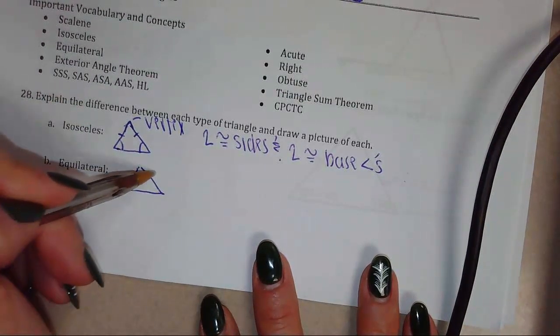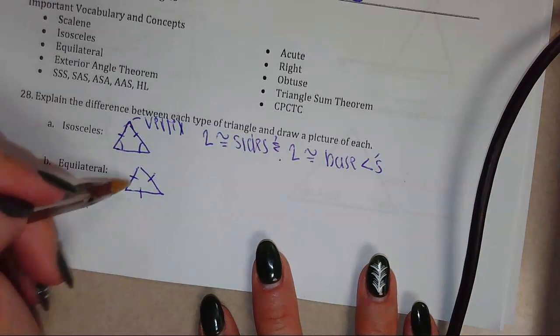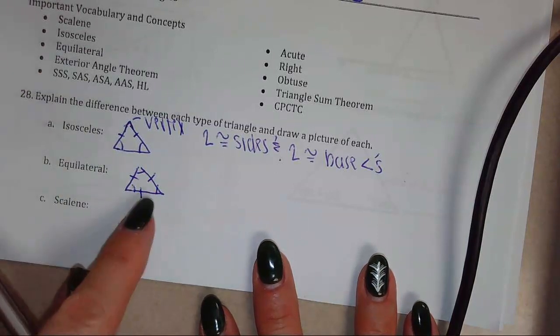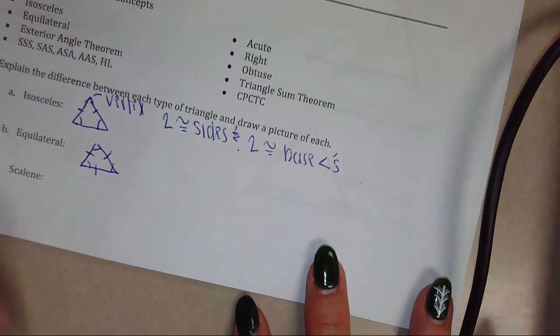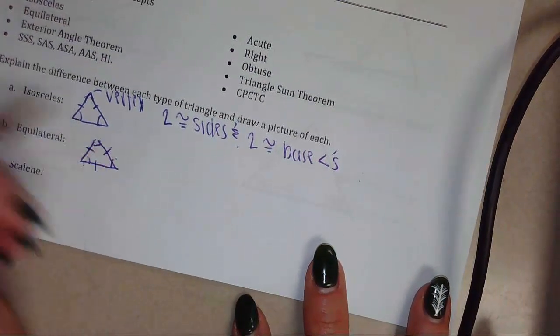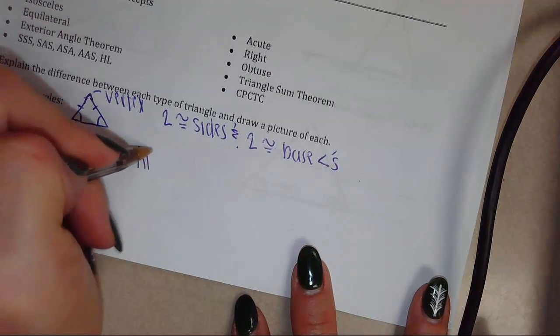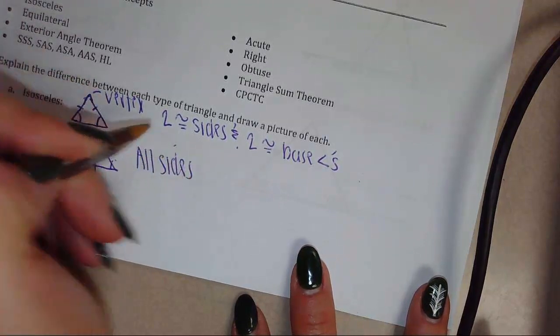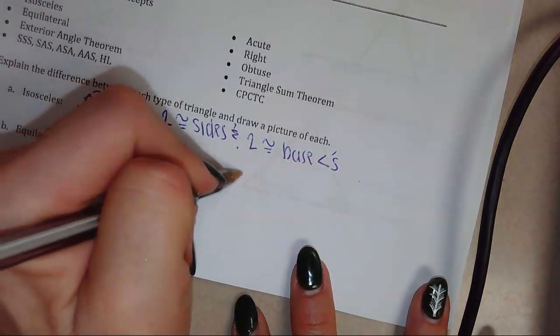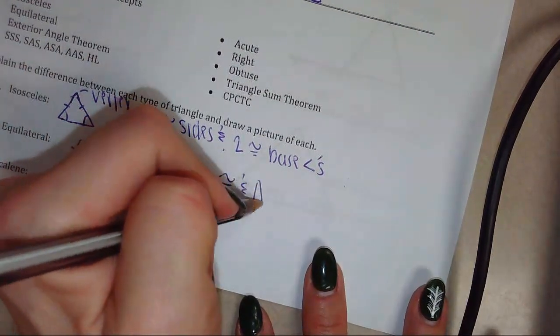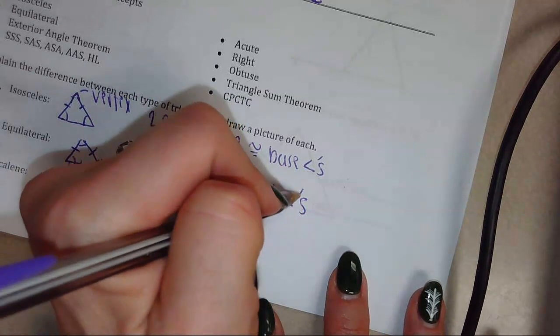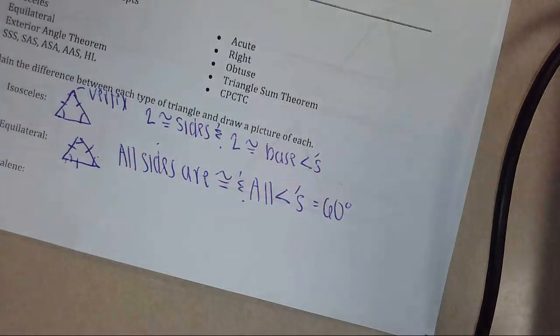All right, equilateral: all sides are going to be the same measure, whatever that measure might be, and all angles will be equal to 60. So all sides are congruent and all angles equal 60 degrees.